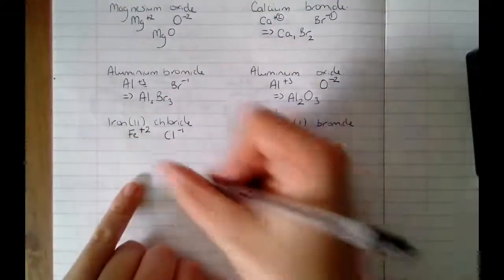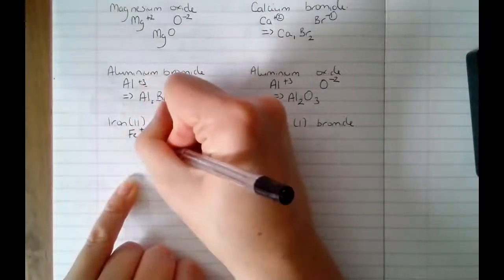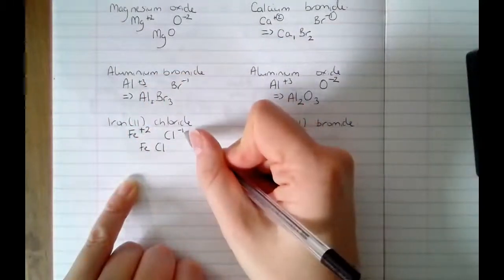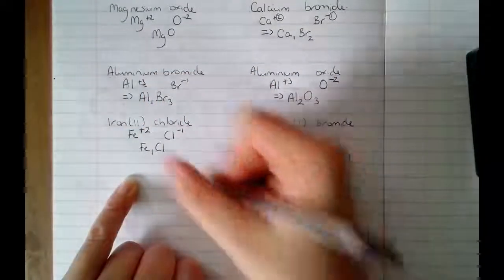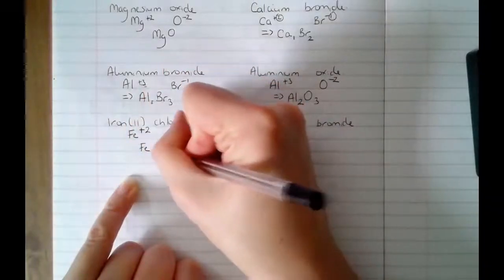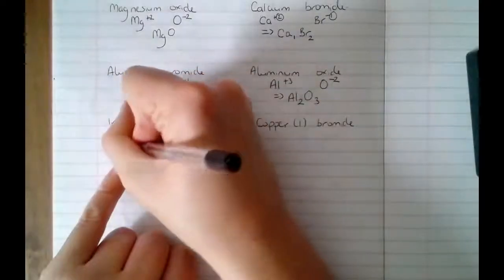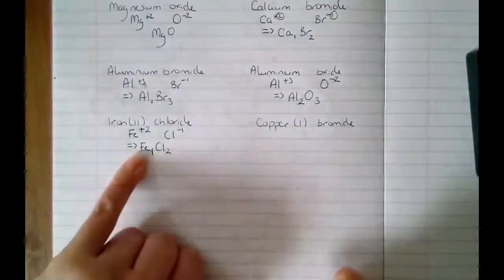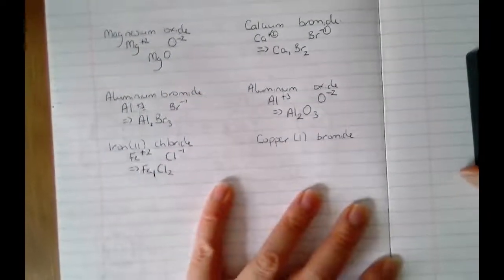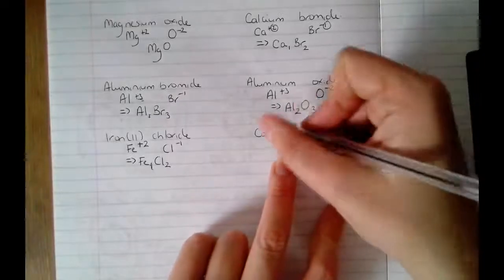These charges do not cancel, so I write down my FeCl. The 1 from the chlorine comes down here next to the iron. The 2 from the iron comes down here next to the chlorine. Again, I don't actually need that 1, so it's going to be FeCl2. That's my final answer.